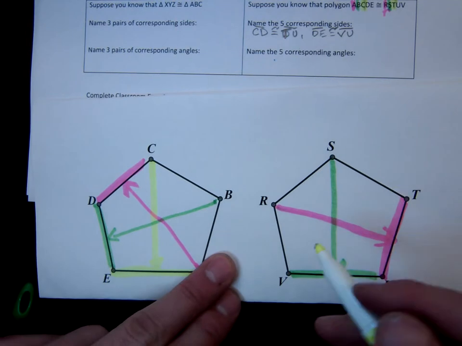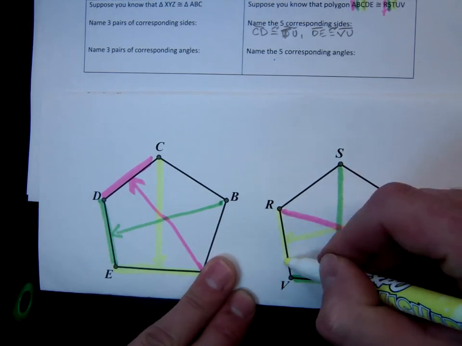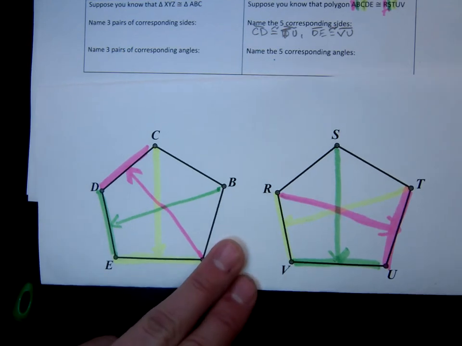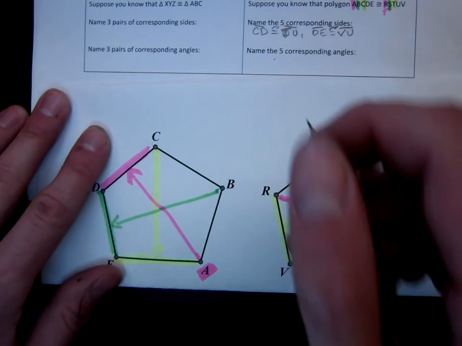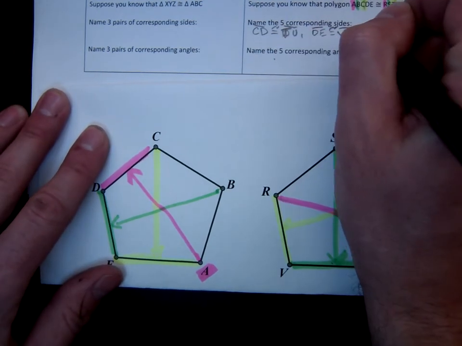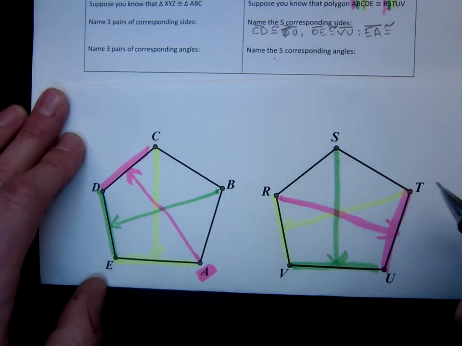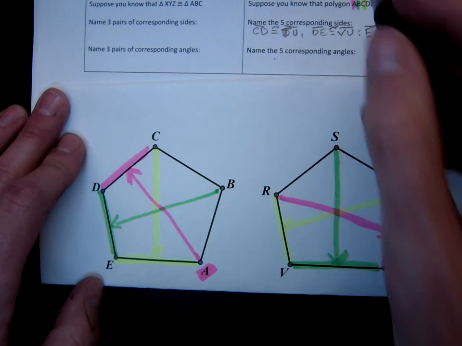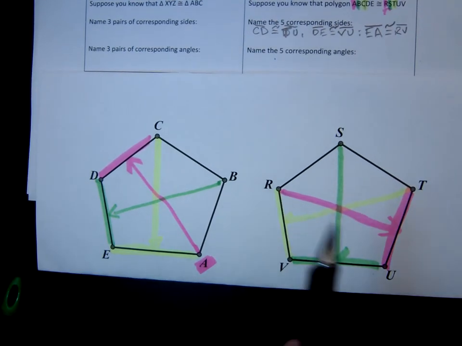If we do the same thing with T and I go straight across here, I can see that my 2 yellow lines are going to be corresponding lines. So I have that EA is congruent to RV.